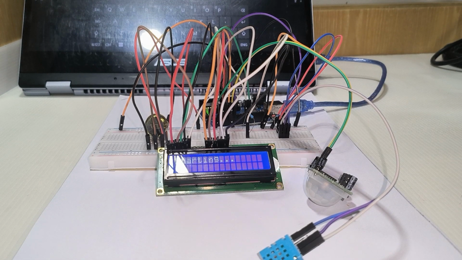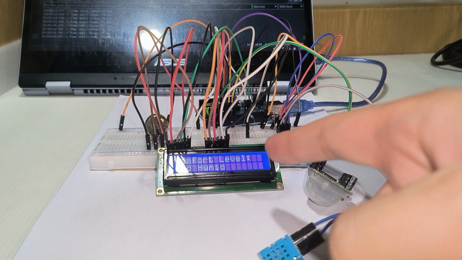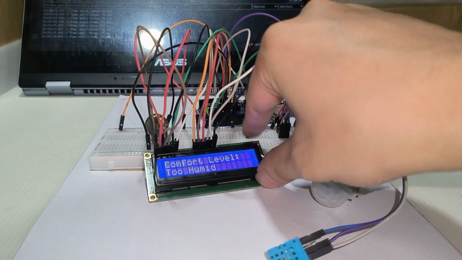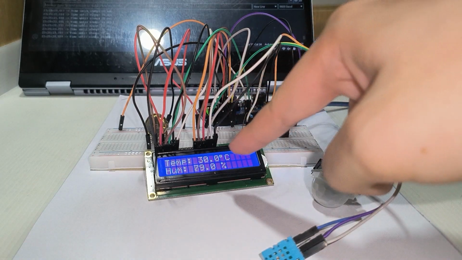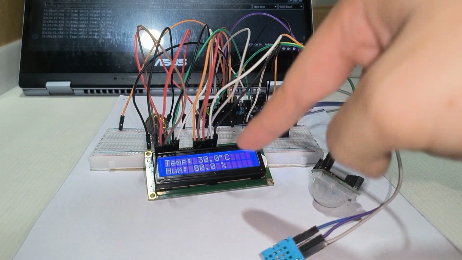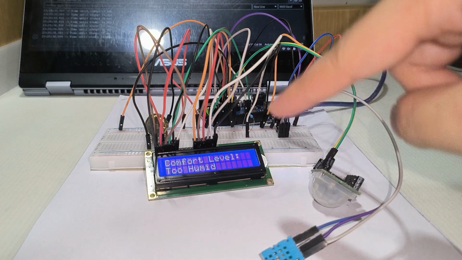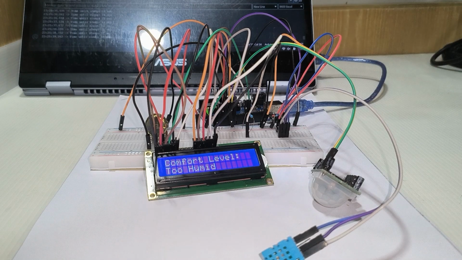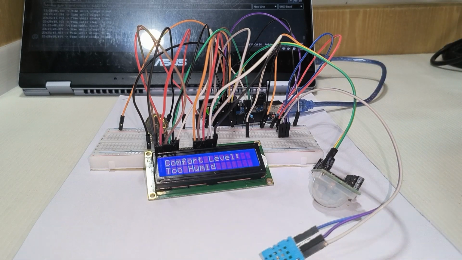Okay, let me plug it in. Okay, it's starting. Here you can see on the display the temperature and humidity, and another page is the comfort level. This one tells you the result of the sensor, how it reacts to the human body. This one is too humid for the human body because it just rained earlier. The humidity is so high, and I haven't turned on my AC yet, so it's 30 degrees here.